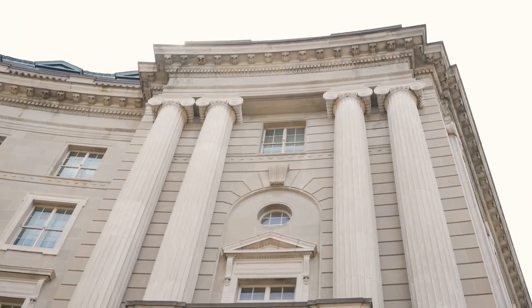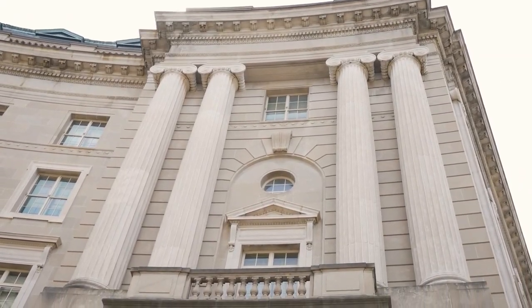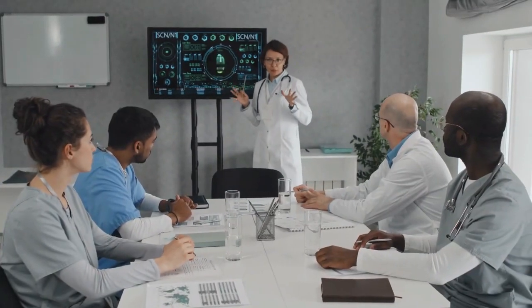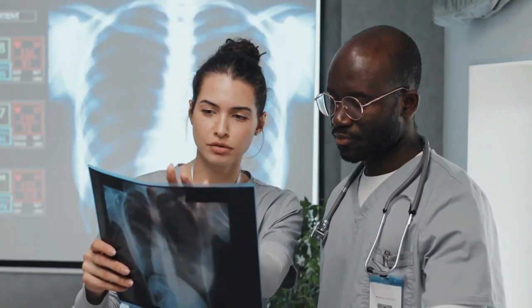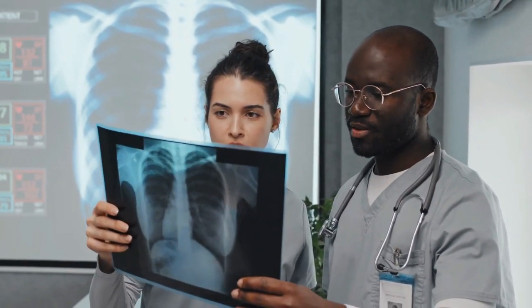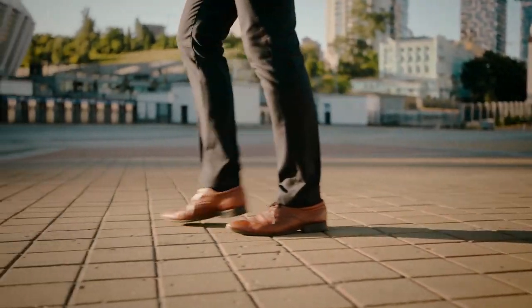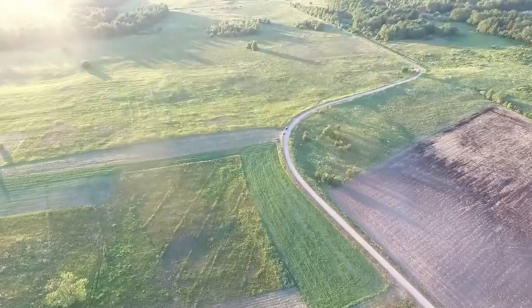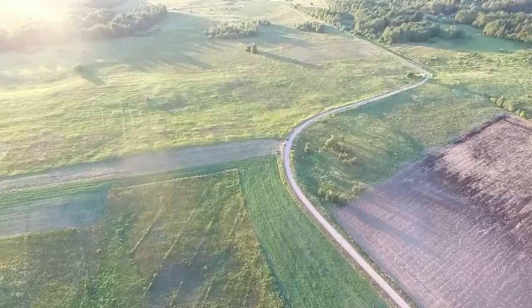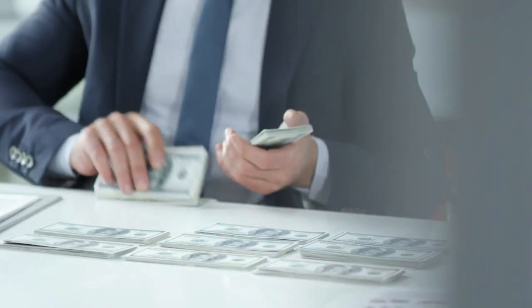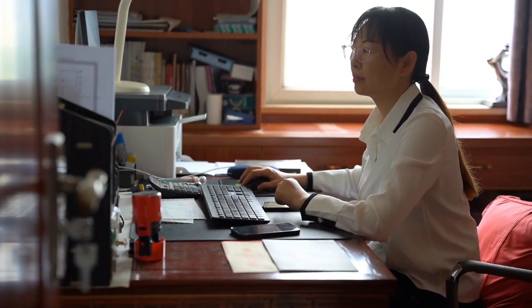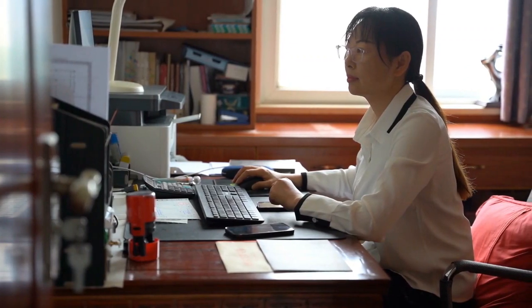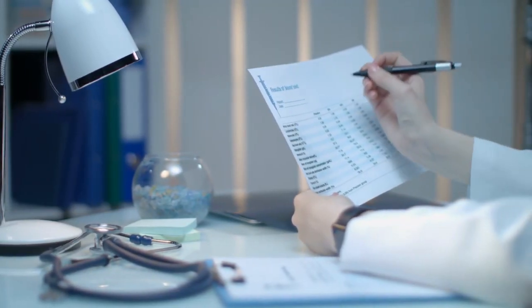The IRS offers two methods for calculating this deduction, the simplified method and the regular method. The simplified method allows you to deduct $5 per square foot of your home office, up to a maximum of 300 square feet. The regular method involves calculating the actual expenses associated with your home office, which can be more time-consuming but may result in a higher deduction.